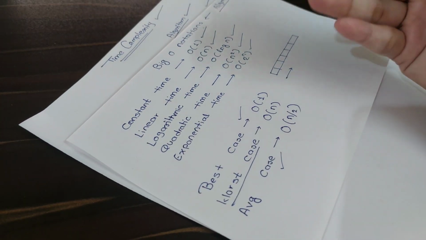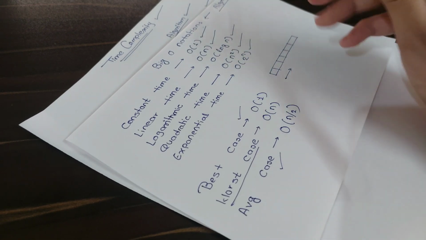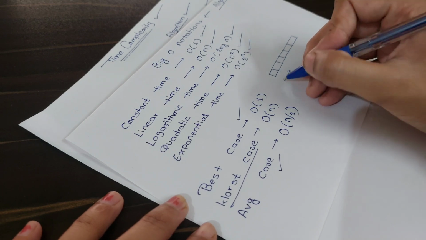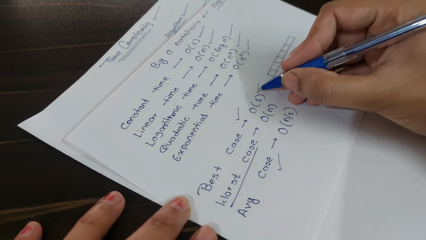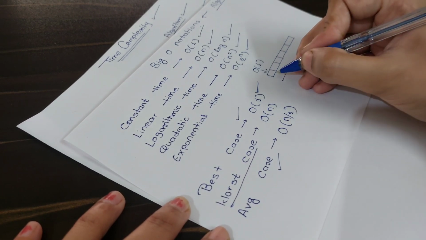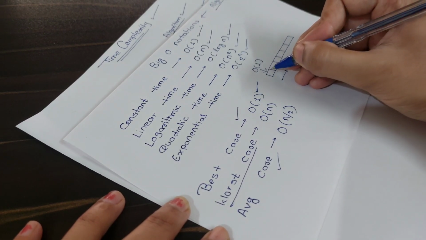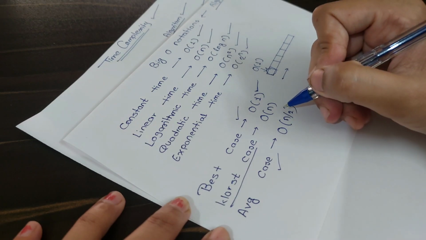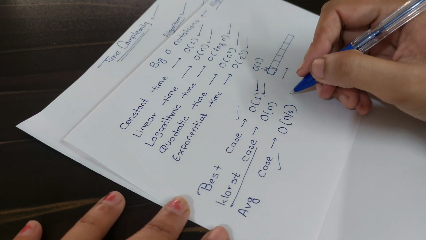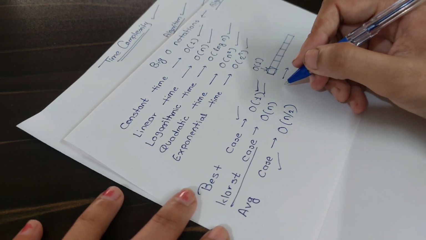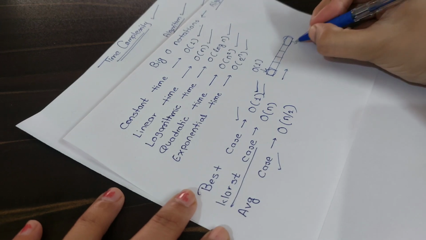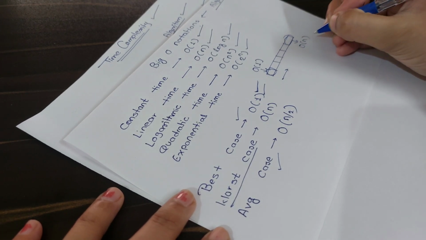Now say we are trying to find an element in an array using linear search, where we go through the array elements one at a time. The best case scenario is O of 1, where we find the element right at the first index of the array. Now the worst case scenario is where we find the element at the last index of the array.